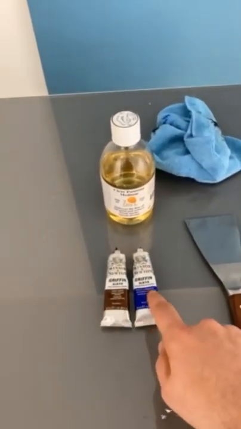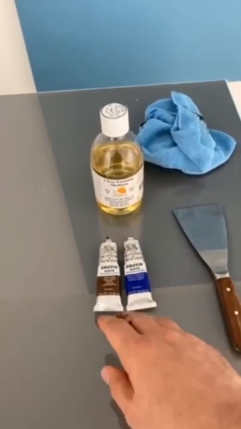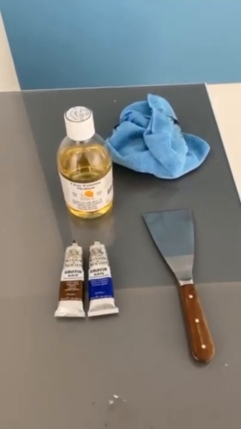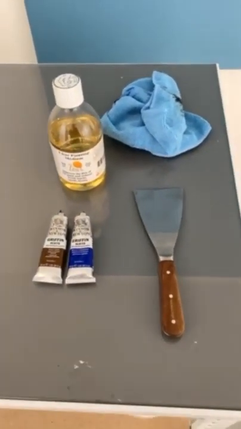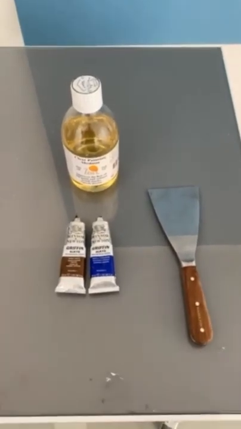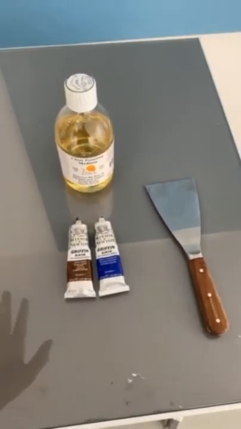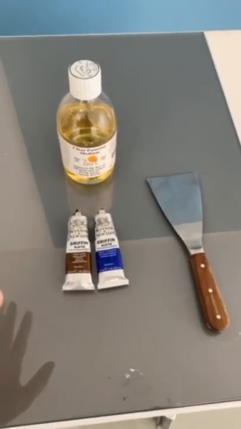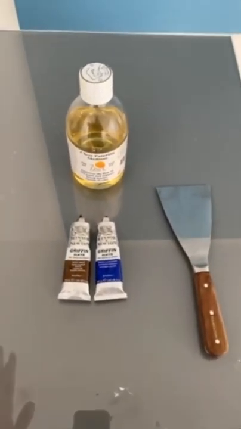I'm using alkyd rather than oil, but you can use oil or alkyd. Alkyd dries a little faster. That's the way I like to roll. Okay. If you can't get hold of any oil base, then just use acrylic and mix it with water. You can still do the same exercise tonight with that.